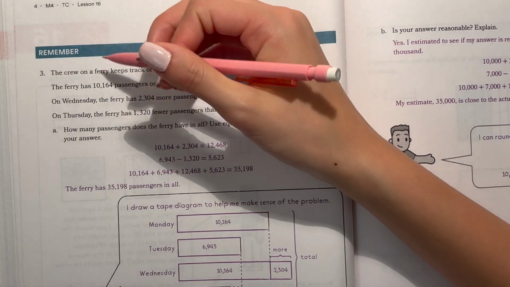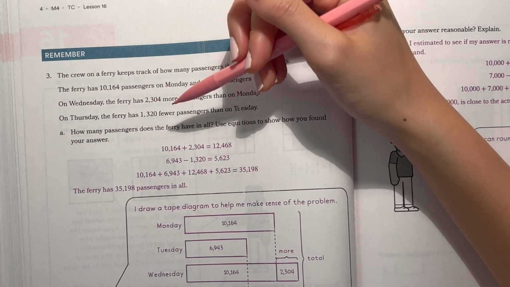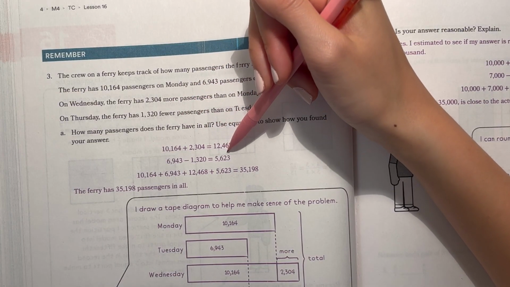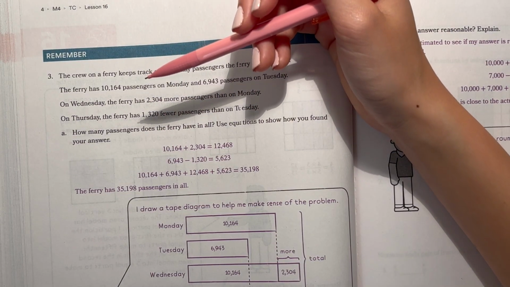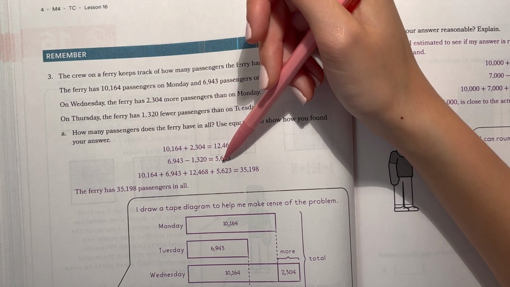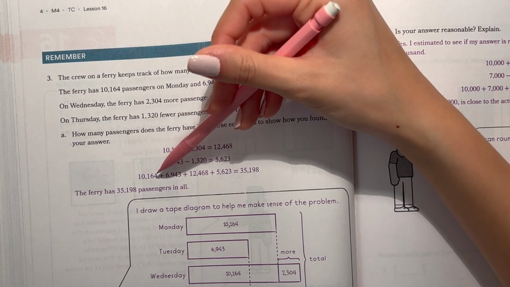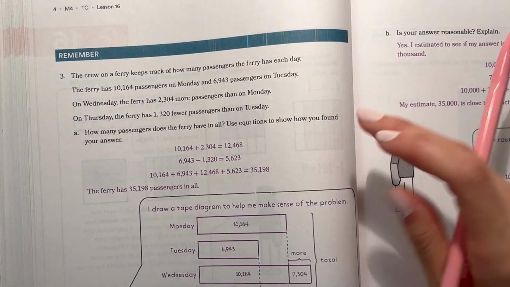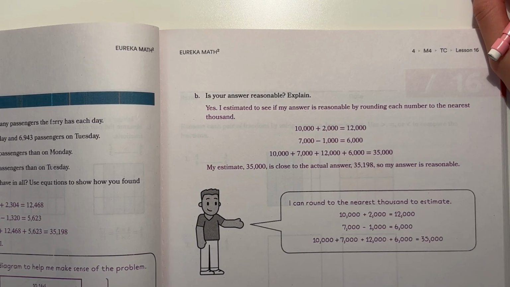Okay, so this is a lot of work here. First, add the number on Monday plus 2,304 to find Wednesday. Then 6,943 minus 1,320 equals 5,623, which is the number on Thursday. So add all these numbers together, Monday, Tuesday, Wednesday, Thursday, and then you get 35,198. Is your answer reasonable? Yes, it is, because we can estimate it and see that it's close.